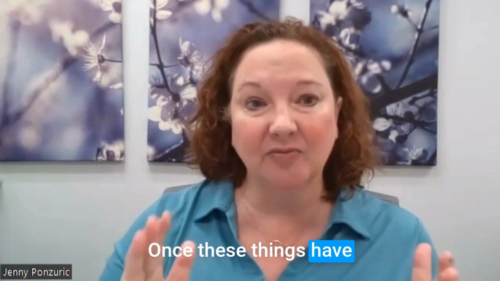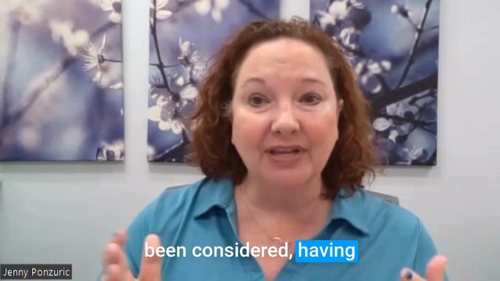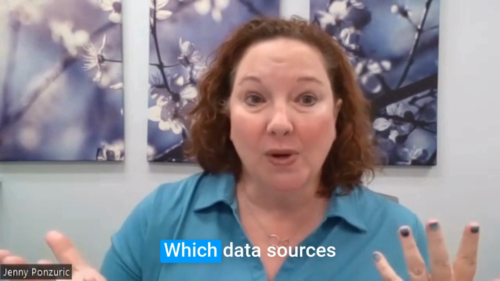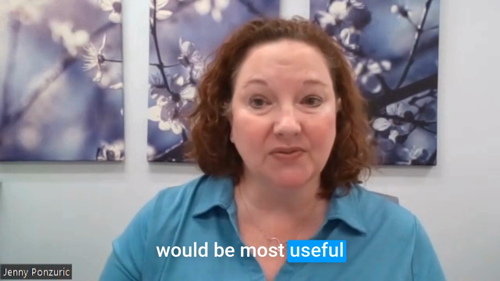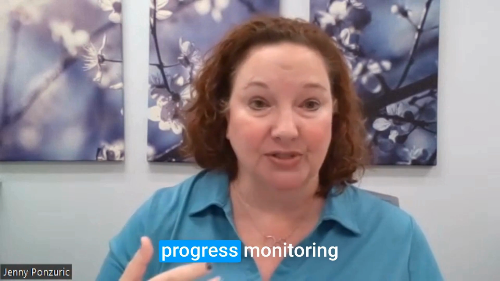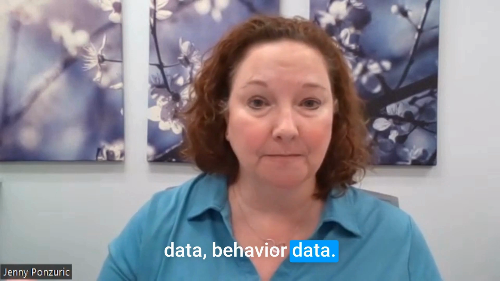Once these things have been considered, having data to support this decision can be helpful. Which data sources would be most useful to support this change? It could be work samples, progress monitoring data, behavior data.